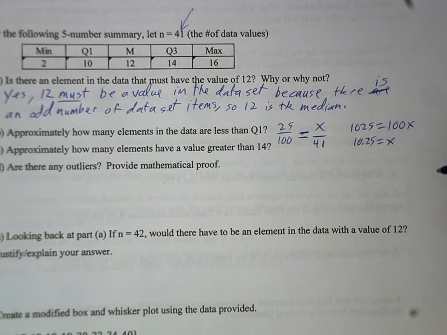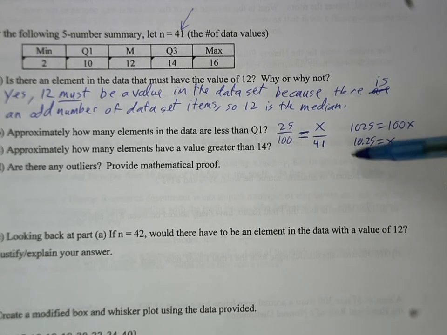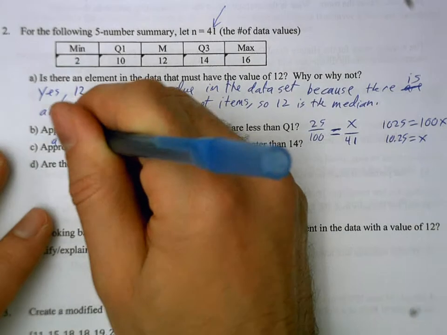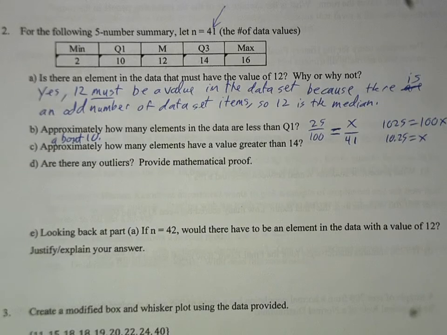But it wants approximately how many data items or data pieces. How many elements in the data are less than Q1. I'm not going to put 10.25. I'm going to put about 10. Right? That last one gets cut off. I just want the 10 data items, which is, again, about a quarter, about 25% of the data. It's the same thing as what we were doing with the normal distribution, but just with the 25% chunks of the box and whisker plot.